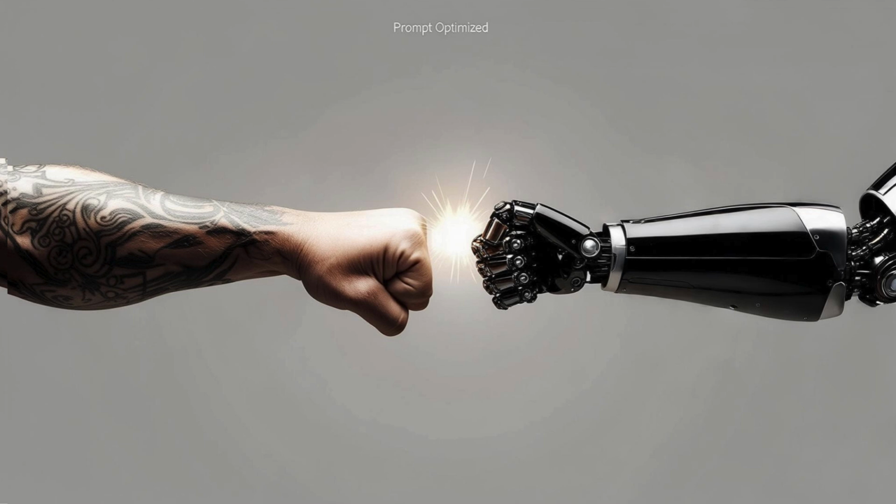Let's say a customer asks the chatbot a series of questions about a specific product. The prompt optimizer can analyze the conversation history, identify key terms and concepts, and then dynamically adjust the prompts to make sure that the chatbot's responses are consistent, accurate, and relevant. So as the conversation unfolds, the prompts are constantly being refined. Exactly.